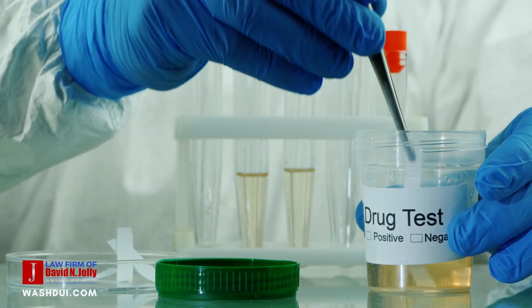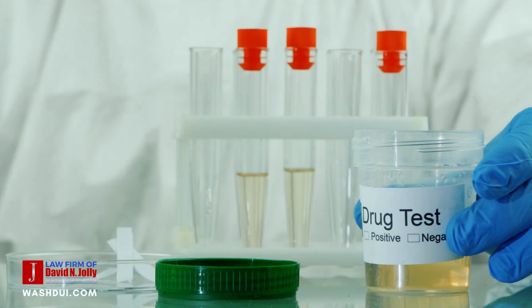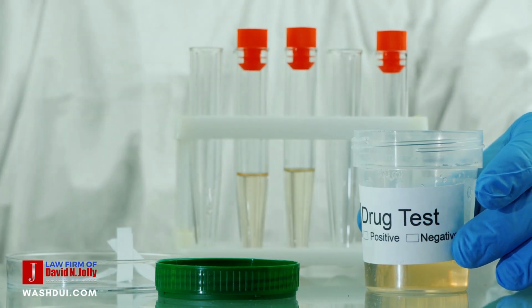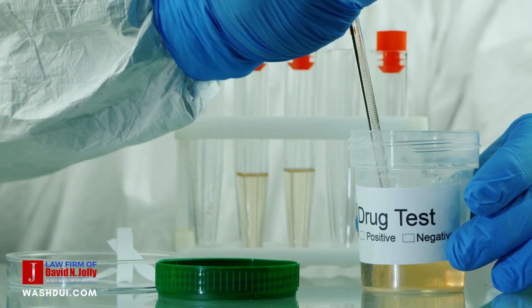Testing can take many forms, but the most common way of testing is the urine test, also called the urinalysis or UA. Other types of drug tests include blood tests, saliva tests, sweat tests, and even hair follicle tests. A drug test for any drug is designed to analyze a biological sample to determine how much of a drug is in the individual's body.